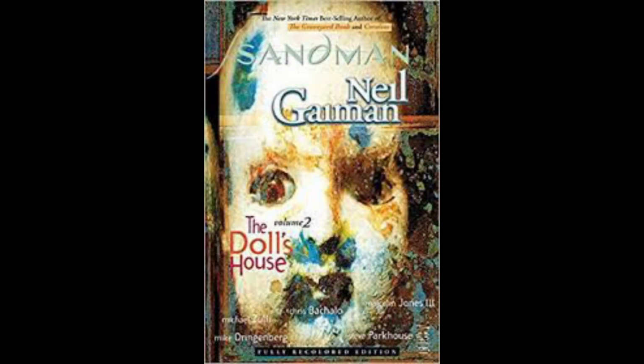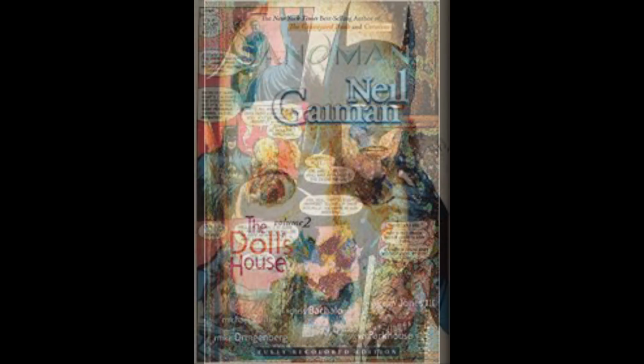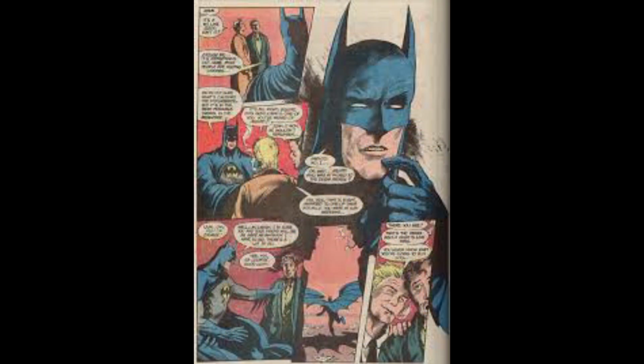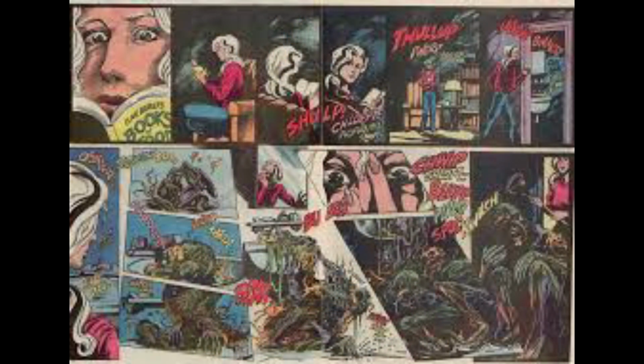Now, the serial killer from this story was mentioned in passing in the second volume of Neil Gaiman's Sandman series, The Doll's House. Also, Batman makes a brief appearance in this issue. Also, something that I thought was cool because I'm a big Clive Barker fan, there's a part of this issue where Abby is reading a copy of Clive Barker's The Books of Blood.